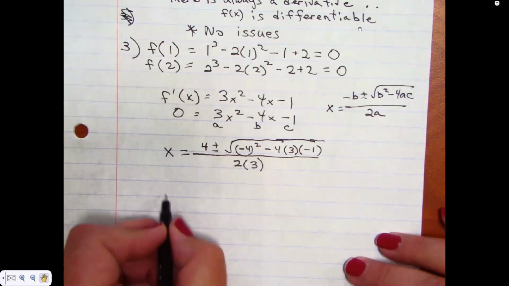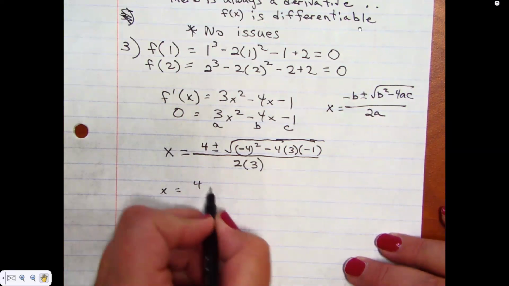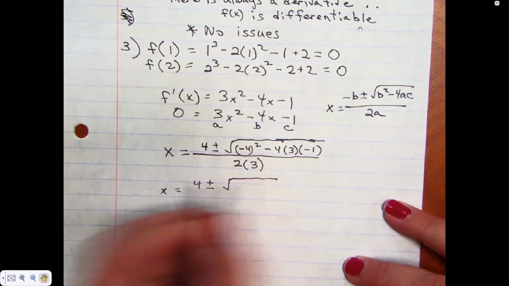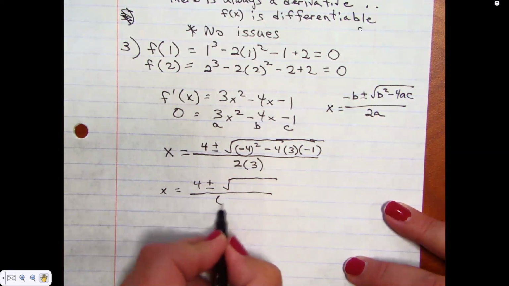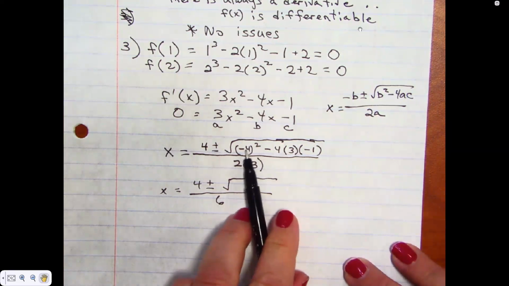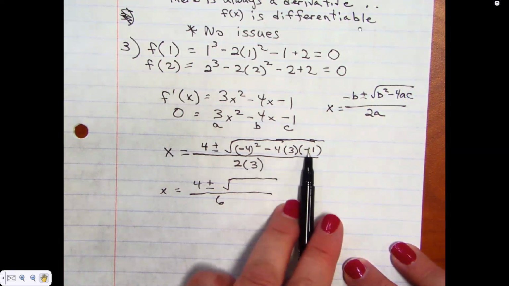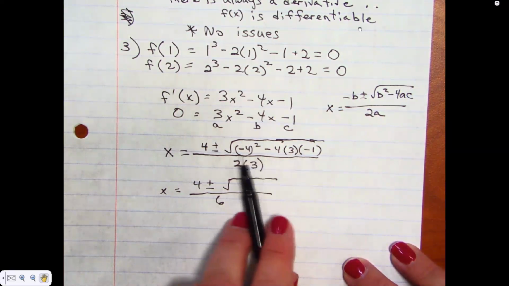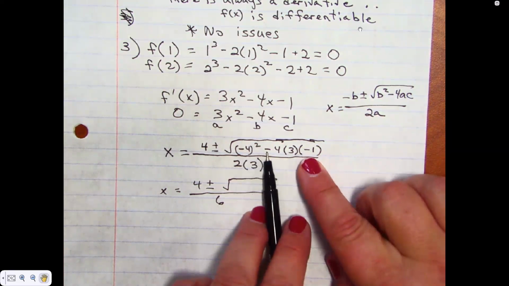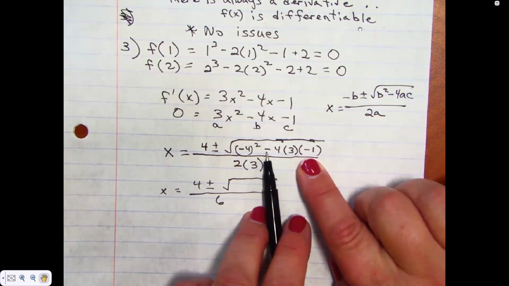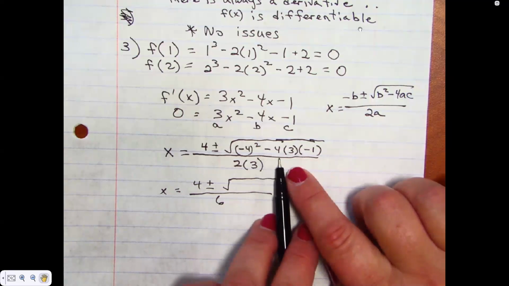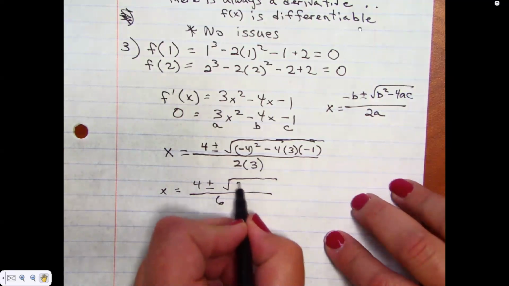Okay, so let's clean it up. 4 plus or minus the square root, and then all over 6. And so now you just want to grab a calculator. 16 minus 4 times 3 times negative 1. So it would actually be what? 16, those two negatives give you a plus. So 16 plus 12 takes us to 28.